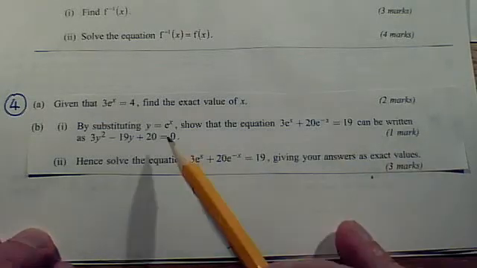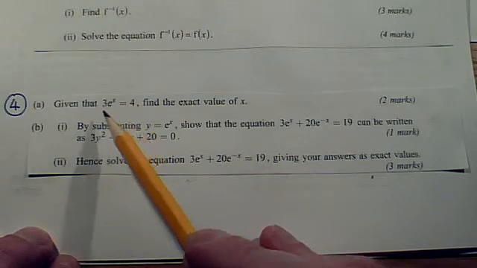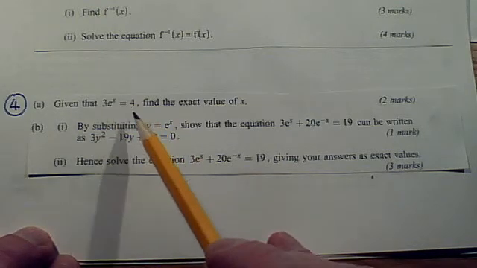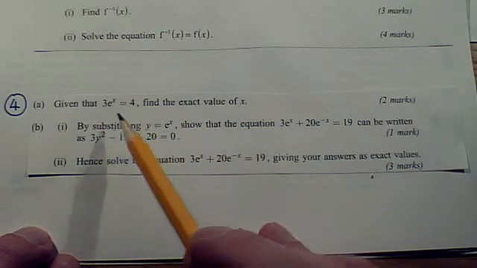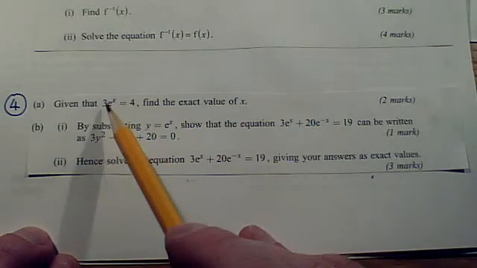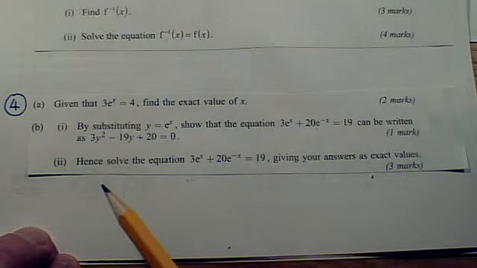And here's an equation in question 4, where we've got to start by solving an equation. We've got to dig that x out of this. It's going to be a log, but before you're ready to take logs, you need to do something about that 3 that's in the way.